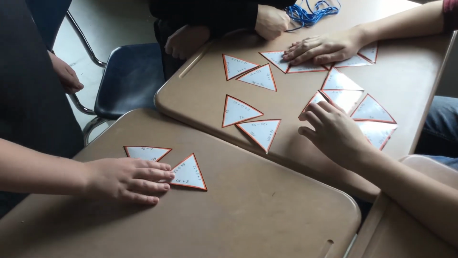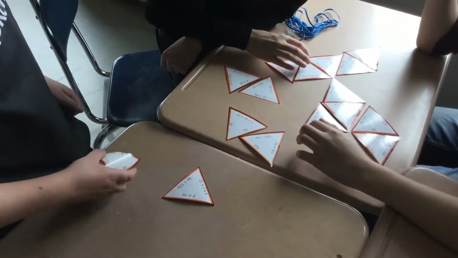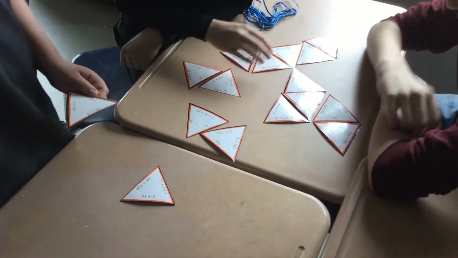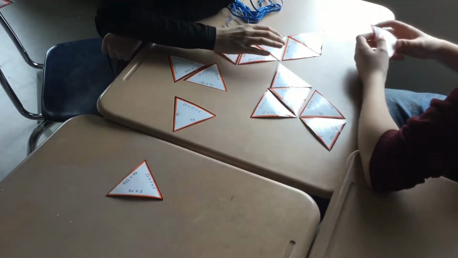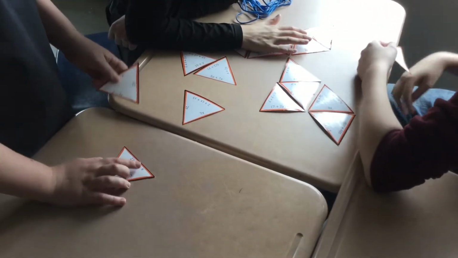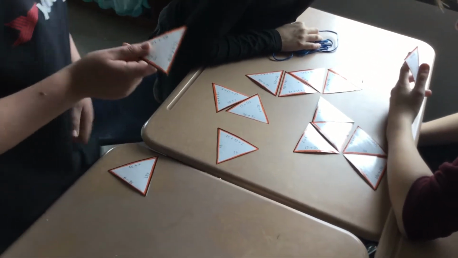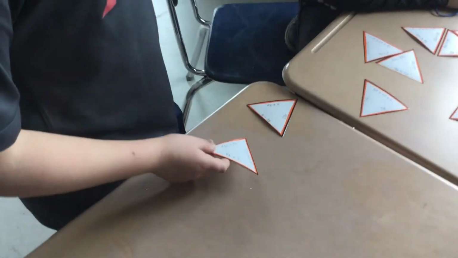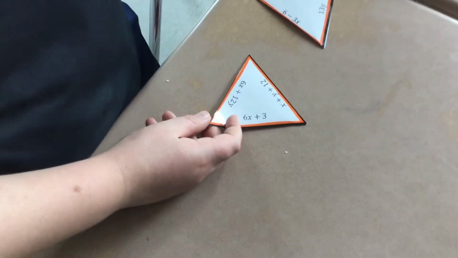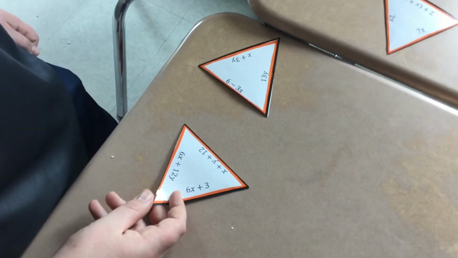Remember, it's going to look like a triangle when you're done. 7x. It's a big triangle puzzle. 2y plus 7y. And they will all fit if you get them in the right orientation. We get 5y plus 7y, 12y.